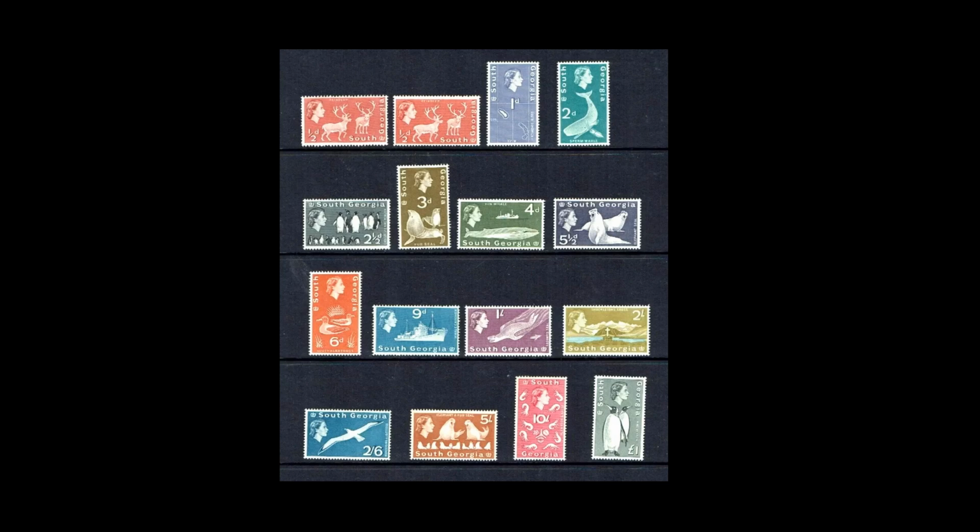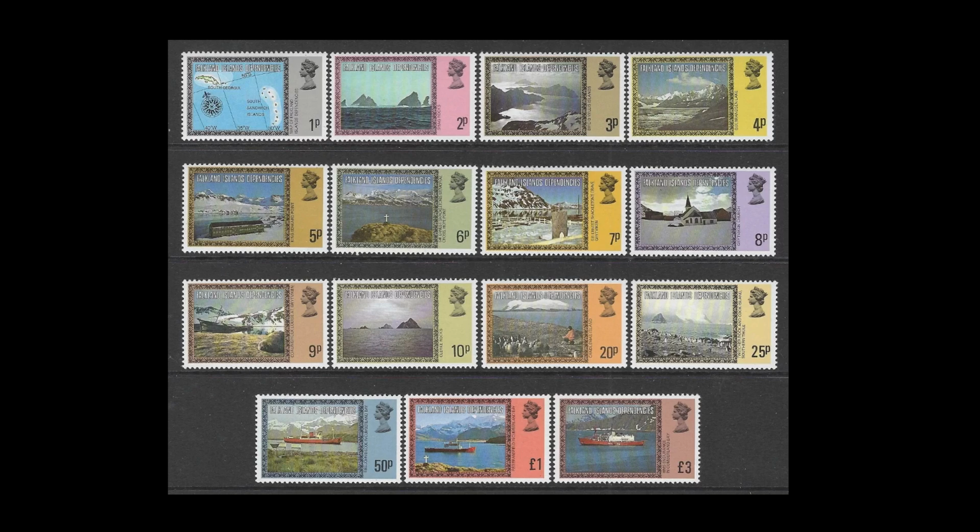This set was overprinted in 1971 when the country decimalised, as did many of the British Commonwealth countries. Oddly, in the 1980s, stamps inscribed Falkland Island Dependencies were issued again for a few years, before South Georgia and South Sandwich Islands became totally independent in 1985.